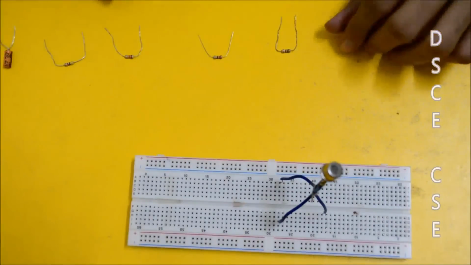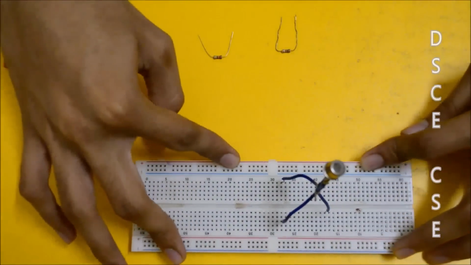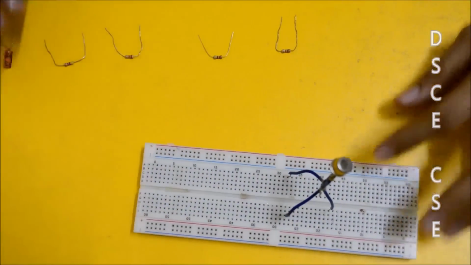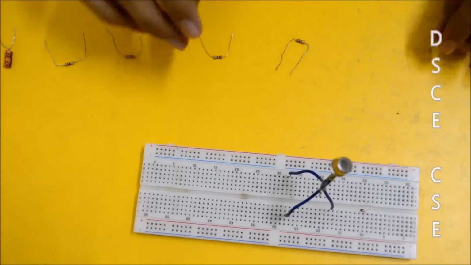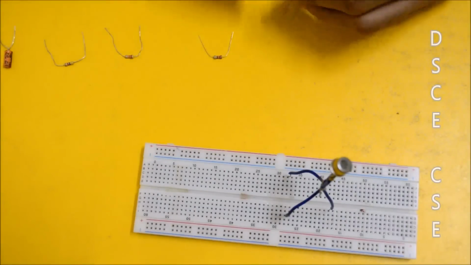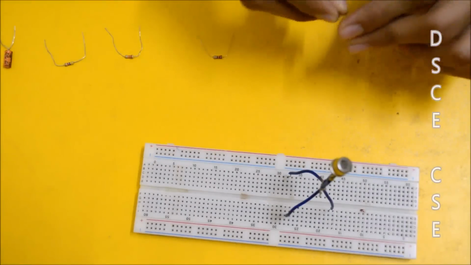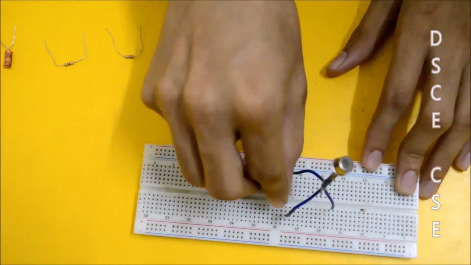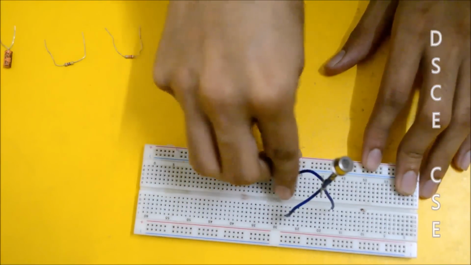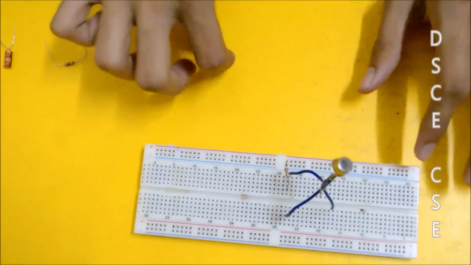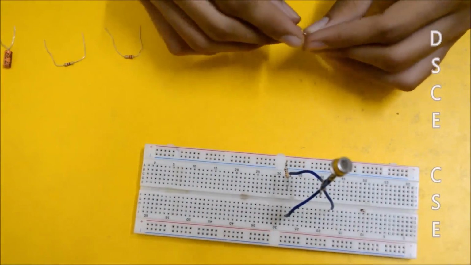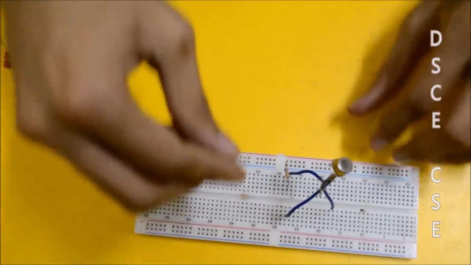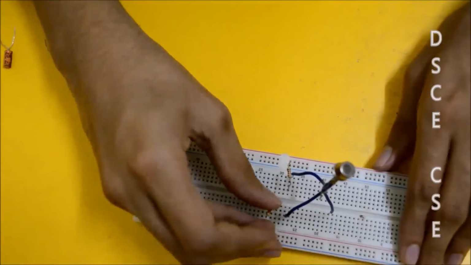Now we have, if we assume this and this as ground and VCC, we have RC, which is the collector resistance, from collector to VCC. And then we have RE, which is 220 ohms, from emitter to ground.